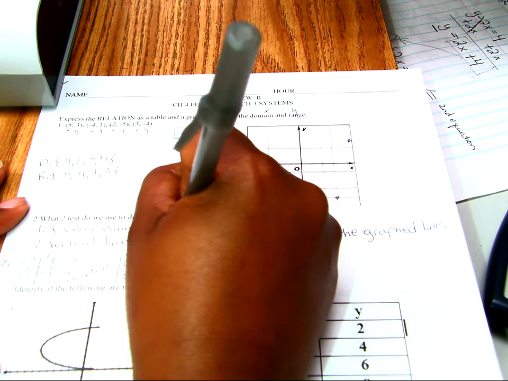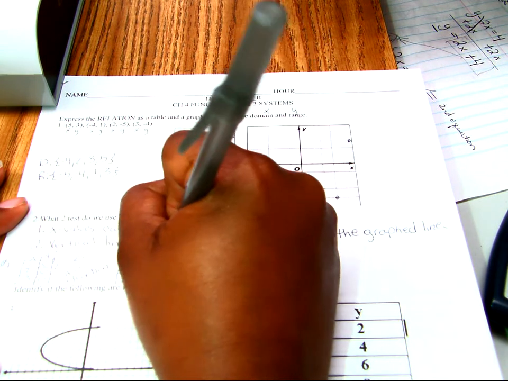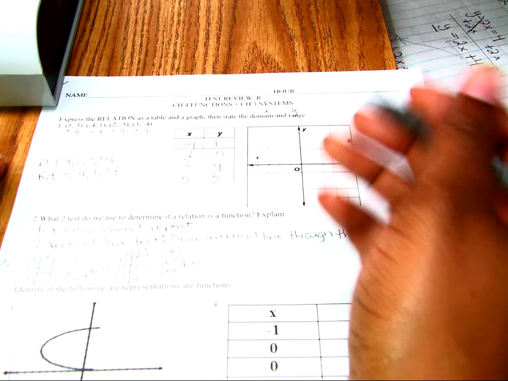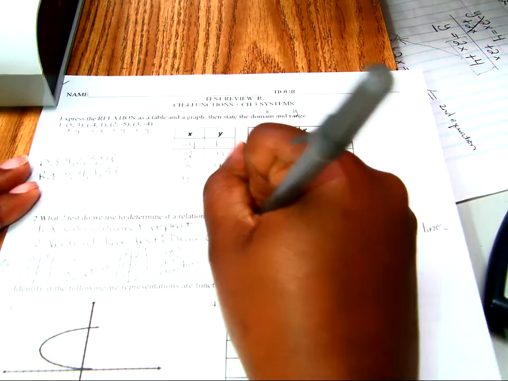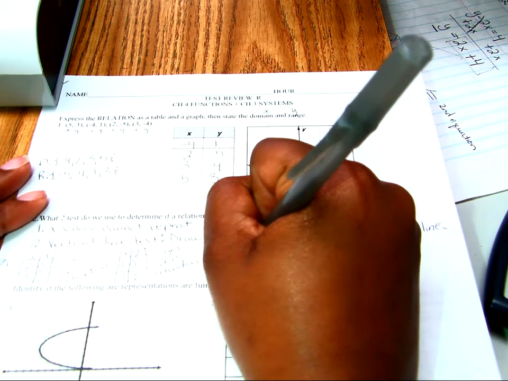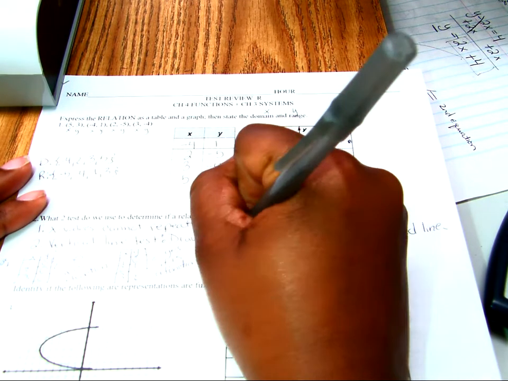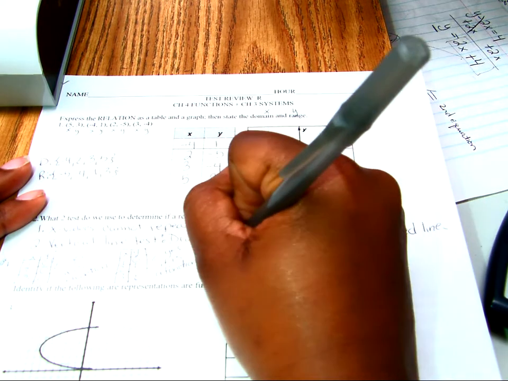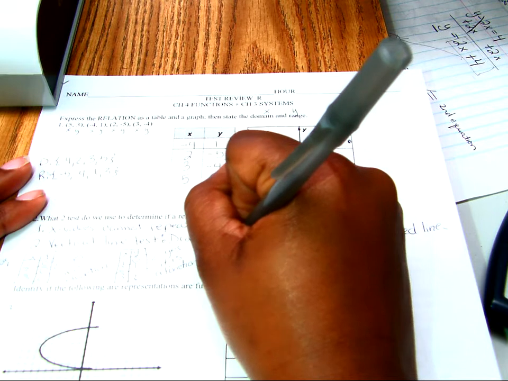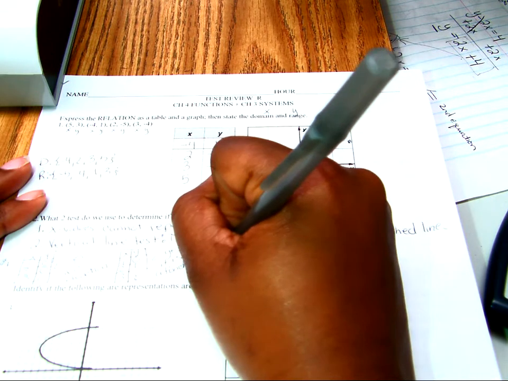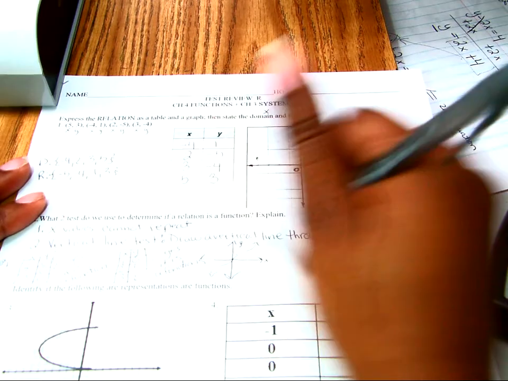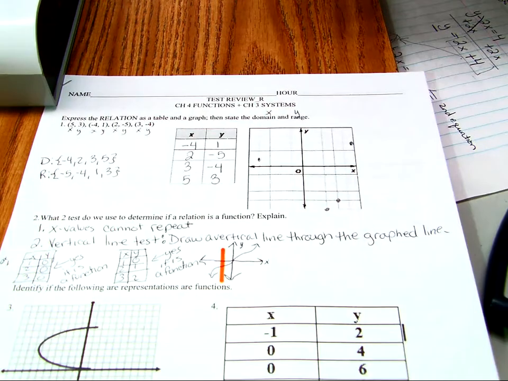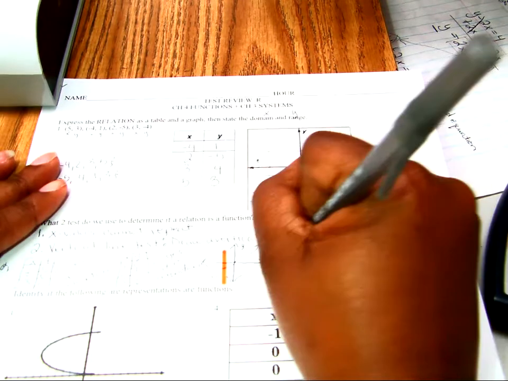Yes, it is a function. Okay, and here is a graph. Y, x. All I have to do is draw a line through there. Anywhere. It only goes through one time. So yes, it is a function.